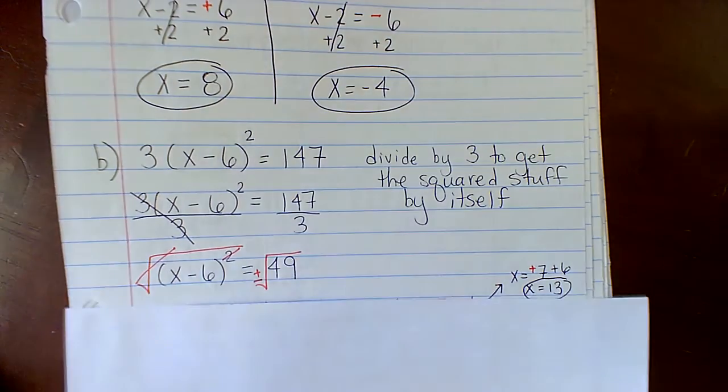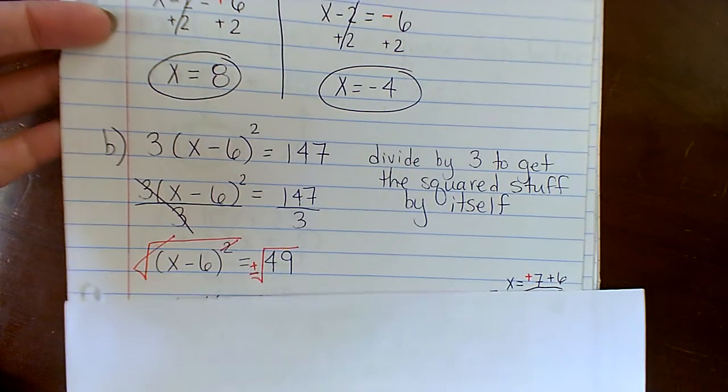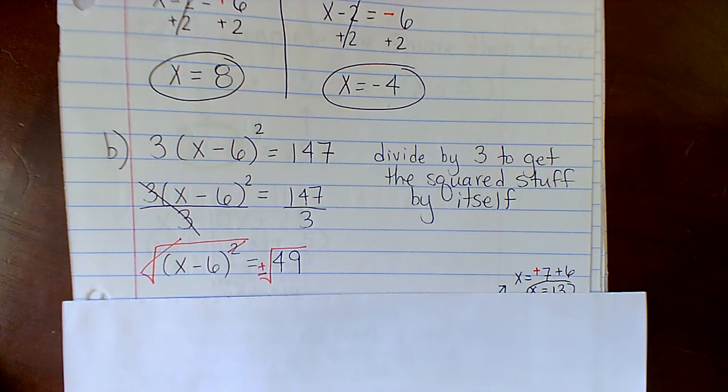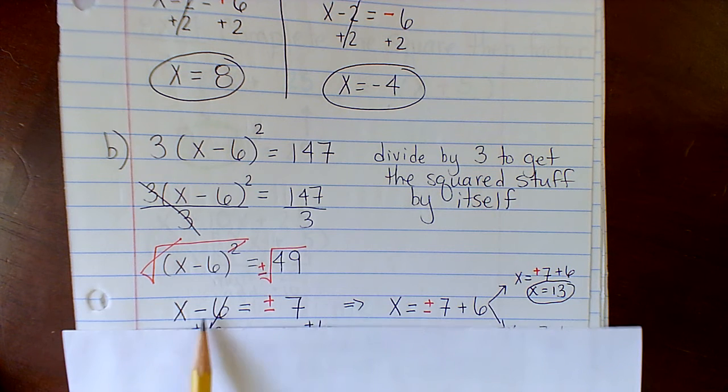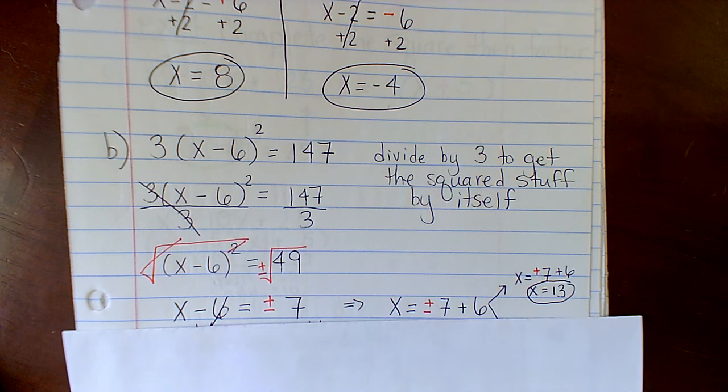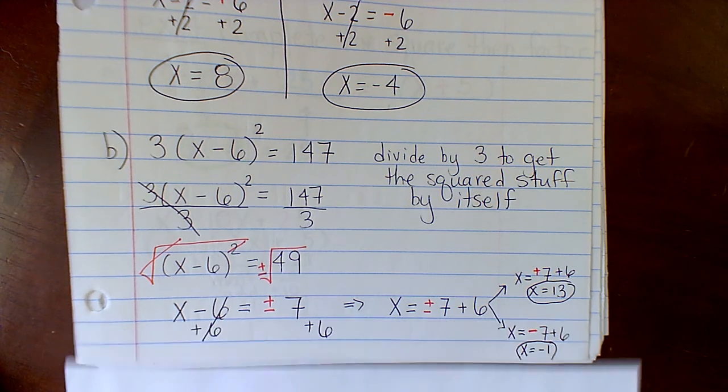Now I've got it set up in the standard form for the square root property. I'm going to take the plus or minus square root of both sides. That gets rid of this squared. So I get x minus 6 equals plus or minus 7. All right, here's where the new stuff comes in. I now have to add 6 to both sides.